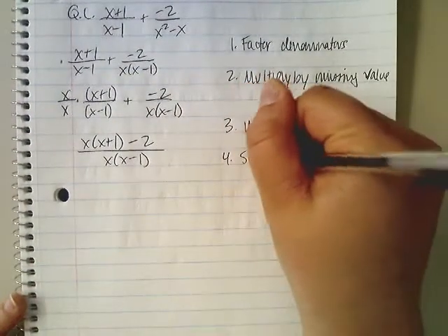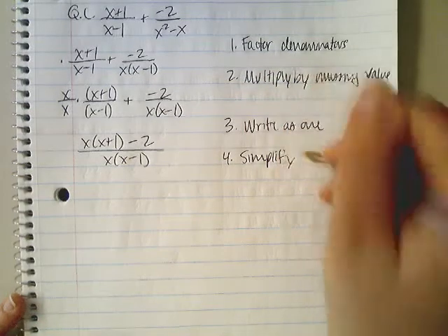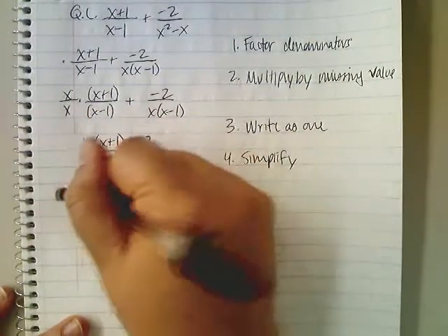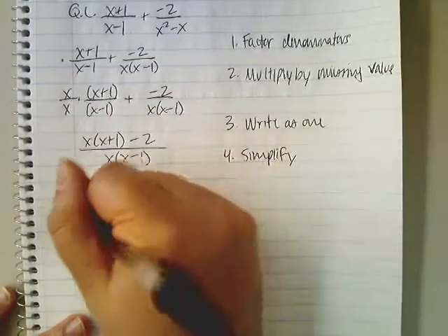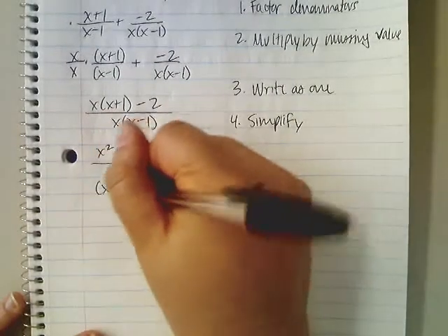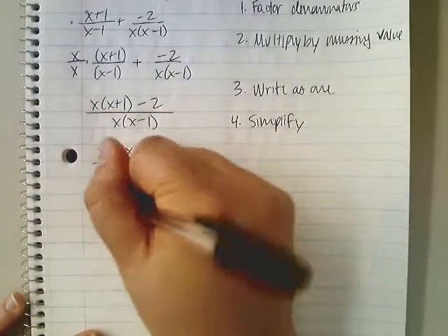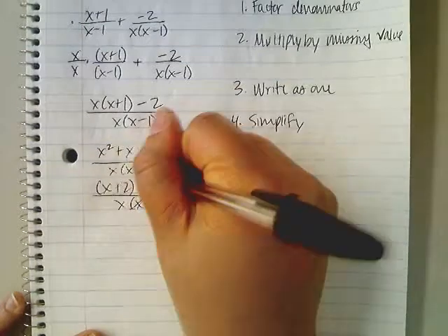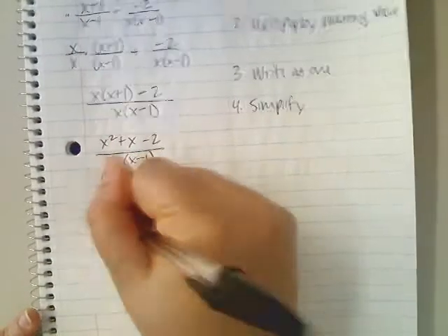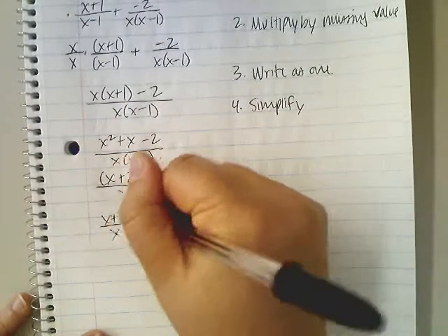And then I'm just going to write simplify, and I'm going to do several steps in the simplification process. So I have x squared plus x minus 2 over x times x minus 1. And then I'm going to factor this. So factors of negative 2 that add to positive 1 are positive 2 and negative 1. Those are going to cancel. So I'm left with x plus 2 over x.